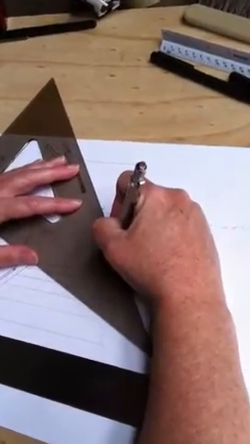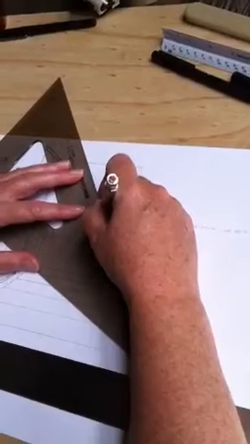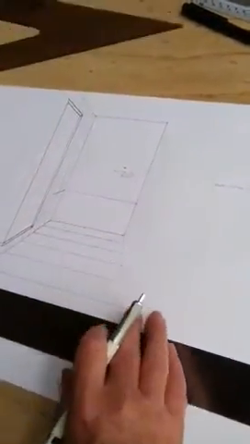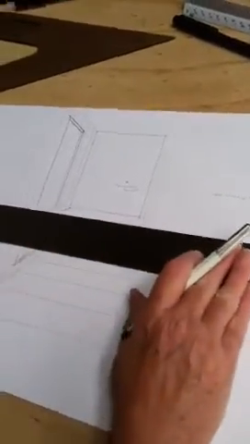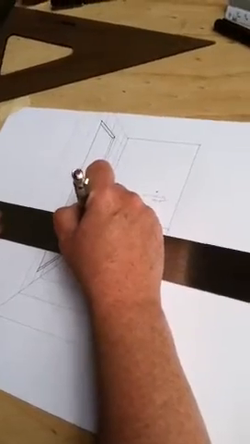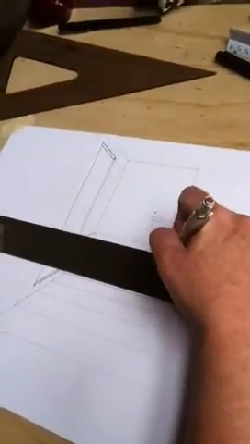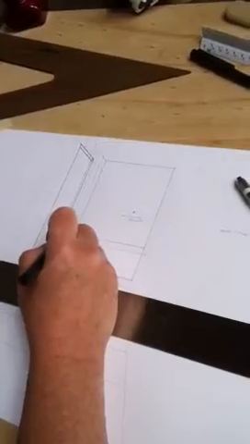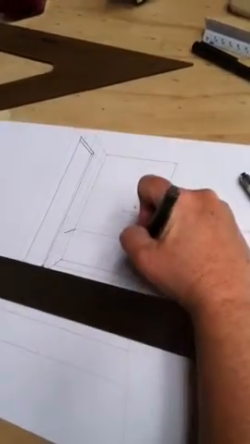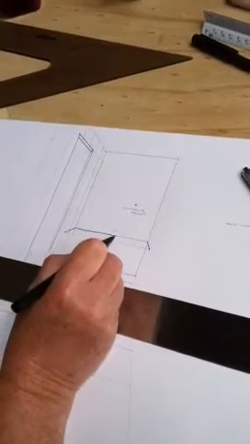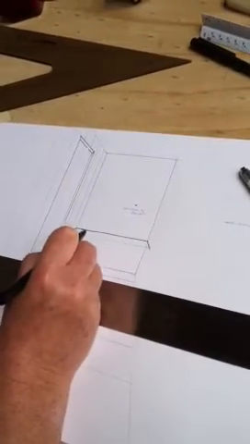I can take this to my vanishing point and draw a guide out there. And because I know that's coming out that far, I'll take my T-square, bring it up to my point, and draw it across. And so now I've got my countertop. Straight.